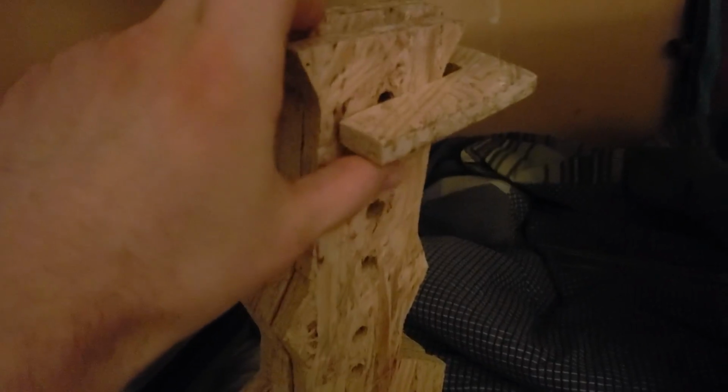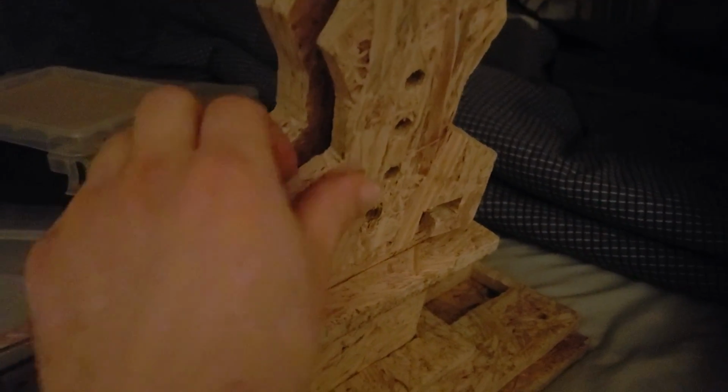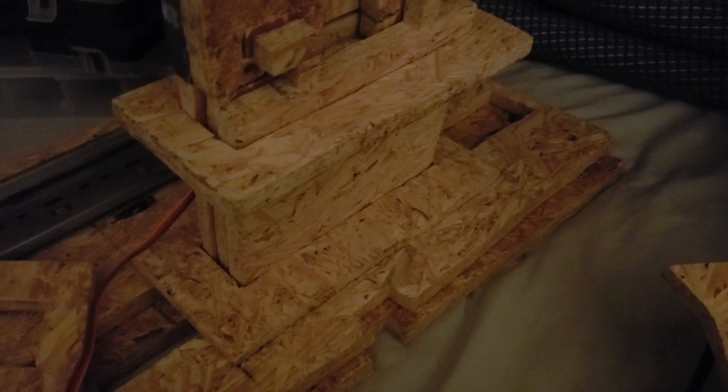Now what's really nice about the main part of the dispenser is that it fits together like a giant puzzle. So this piece can come off, and then you can see this piece comes loose, and this piece can slide out here, which makes it very easy for taking it apart and moving it. So you can just disassemble it like a giant 3D puzzle.